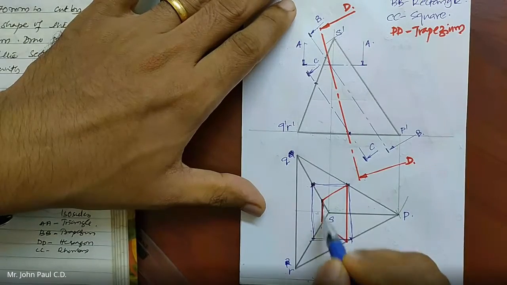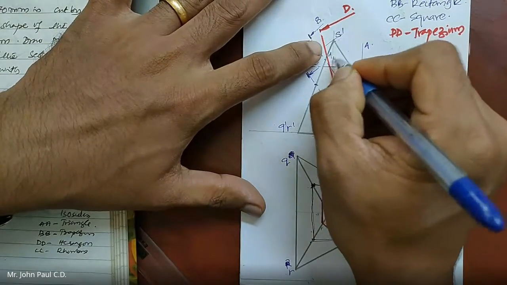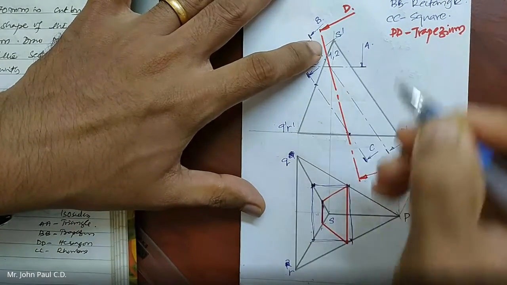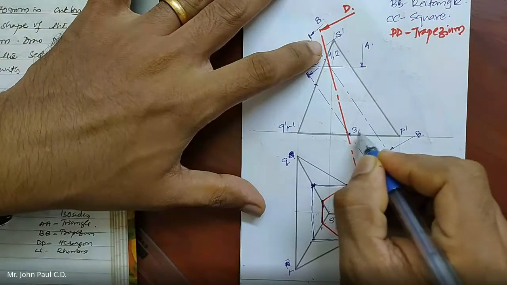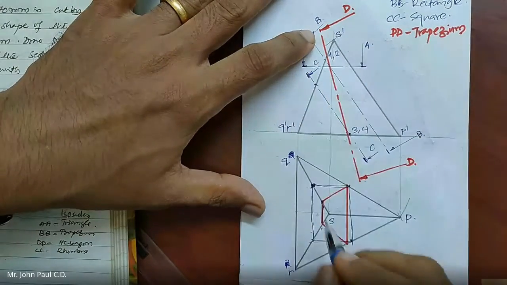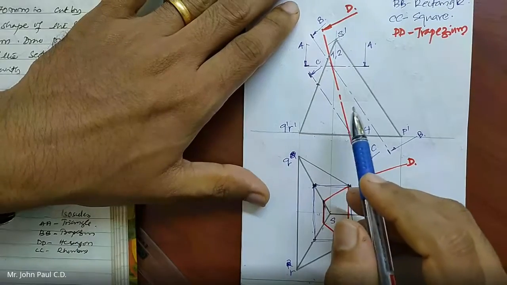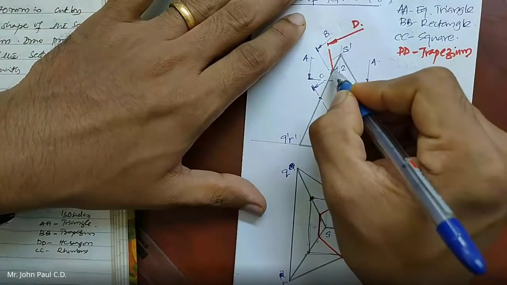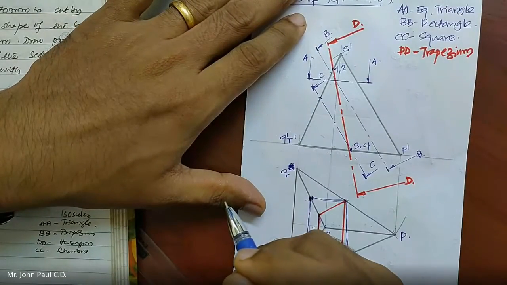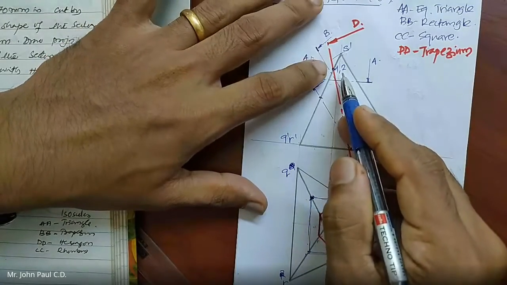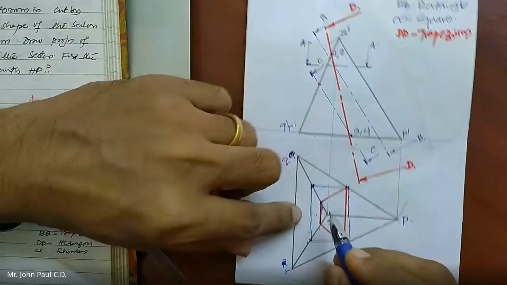These 2 points I'll get, say 1, 2, and this is 3, 4. So 1, 2, the line is actually perpendicular to VP. That's why it looks like a point, right? So that 1, 2 is perpendicular to VP means it is parallel to HP.